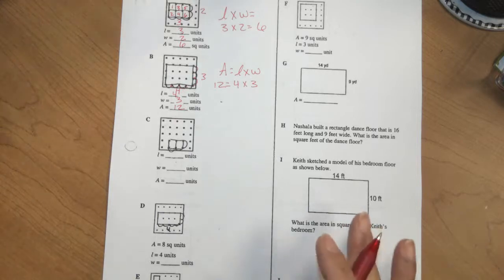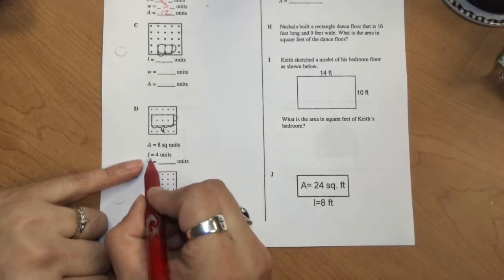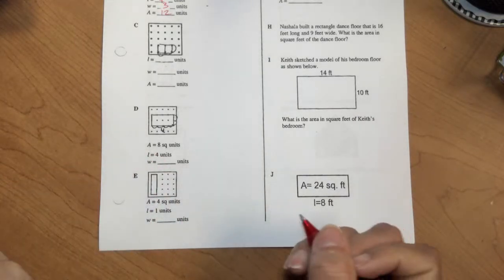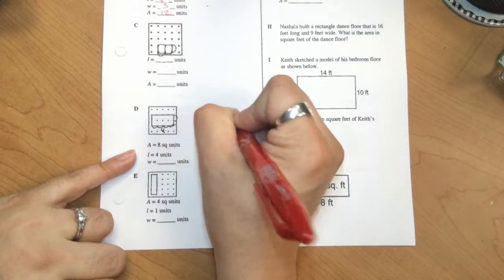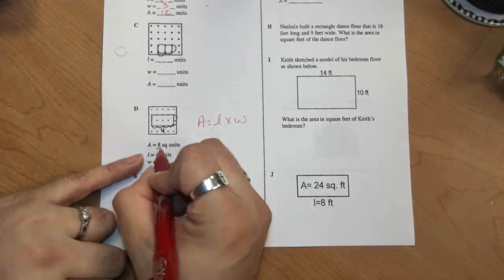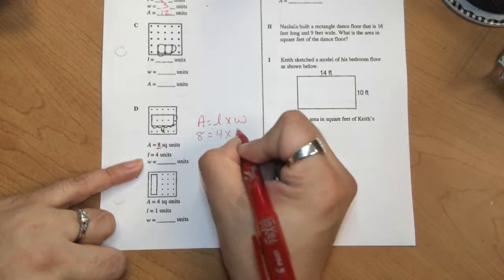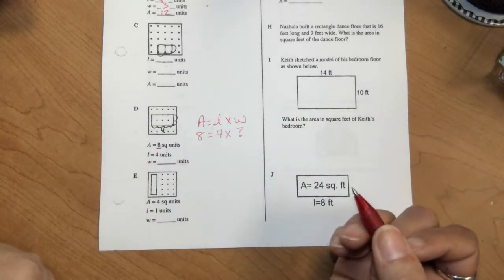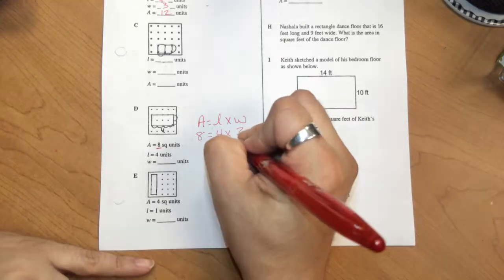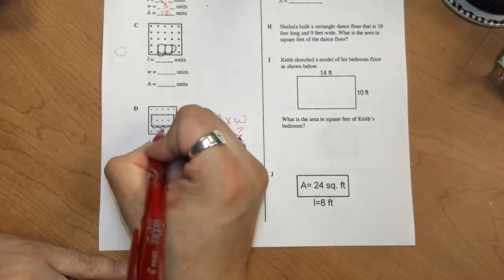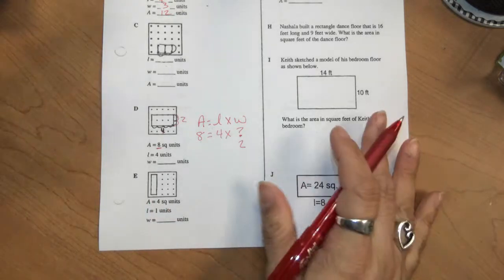Okay? Let's go to D and take a look there. Here on D, let me move up a little bit, you're given the area and you're given the length. What is the width? Well, let's find out. We've got area equals length times width. Let's plug it in. Area equals 8. Length is 4. And we don't know what the width is. But we do know our facts, right? 4 times what equals 8? 2. Are we right? 4 and 2. Yes. Same thing with E.